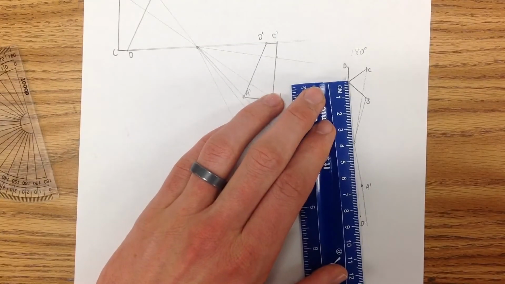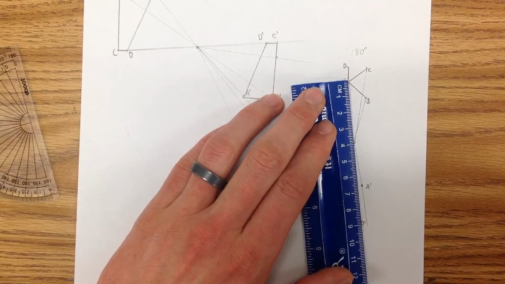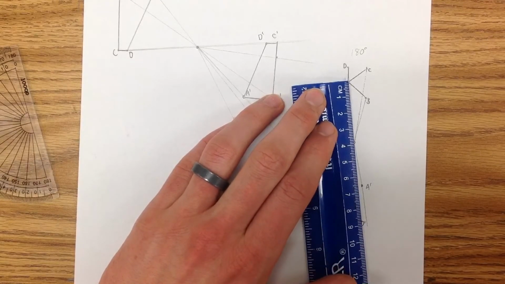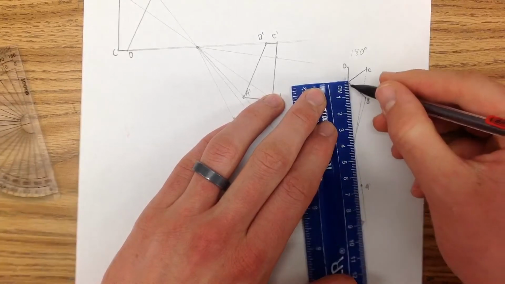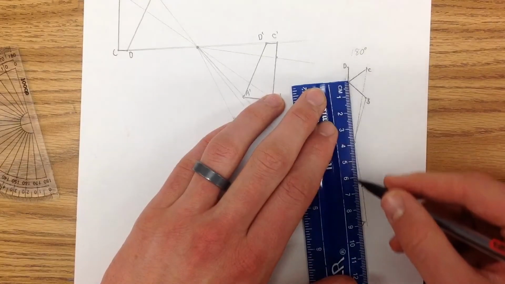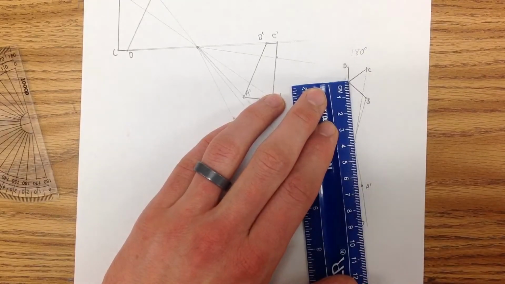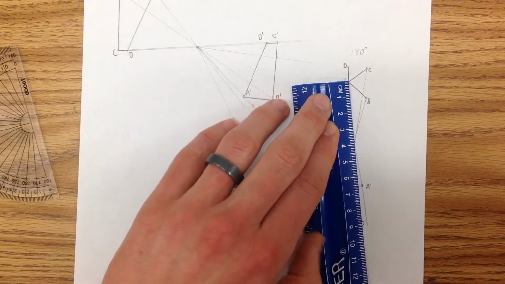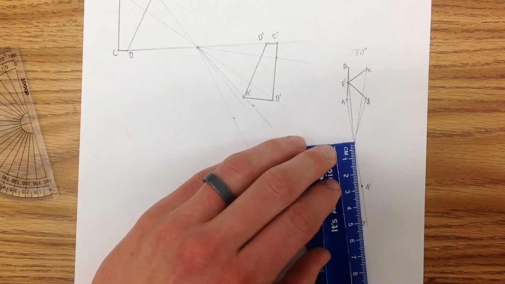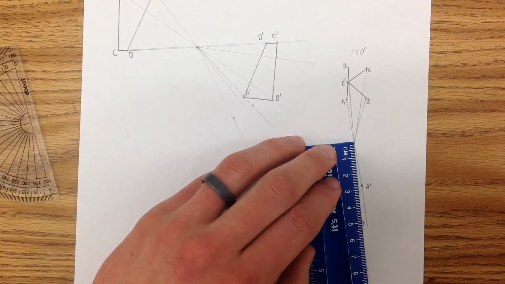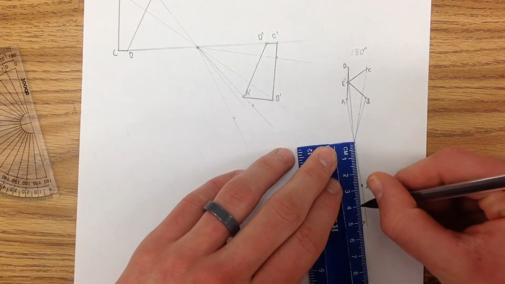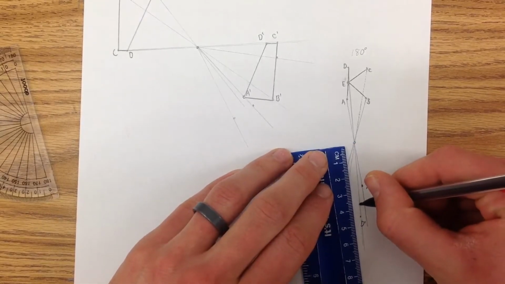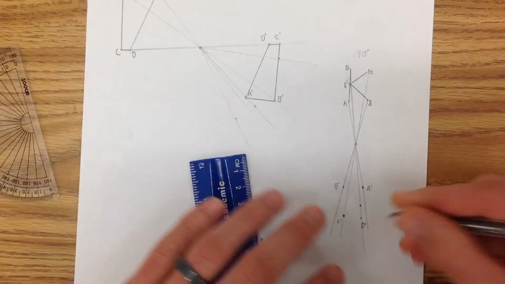So this distance looks like it's about 3.8, 3.85. So along that, call it 3.8, right around there-ish. Looks pretty good.